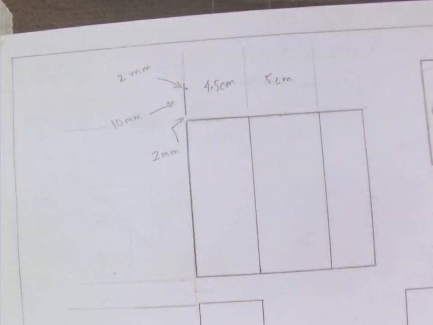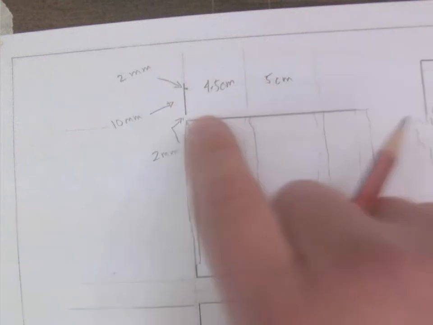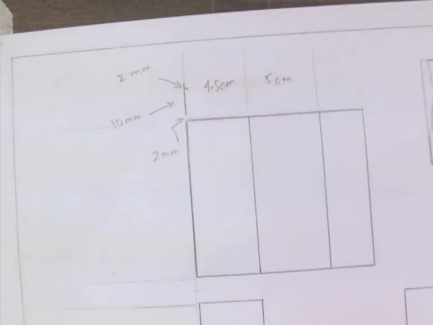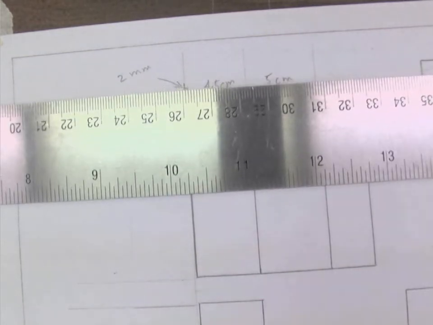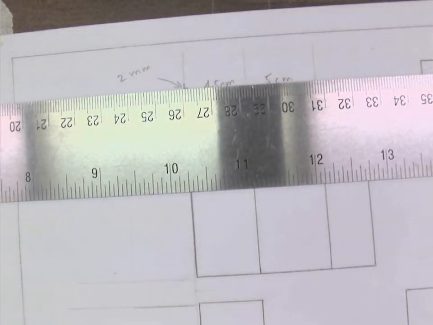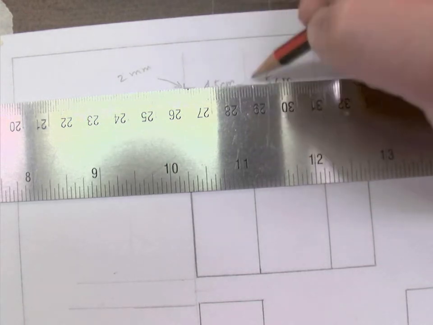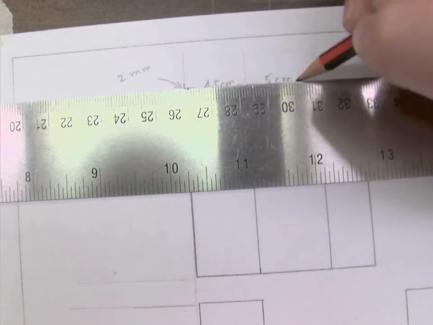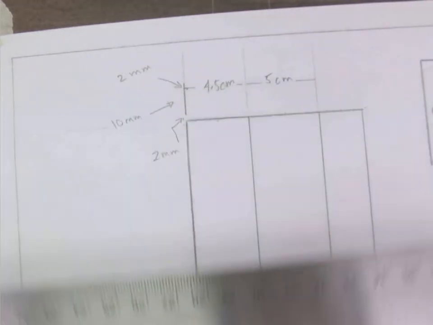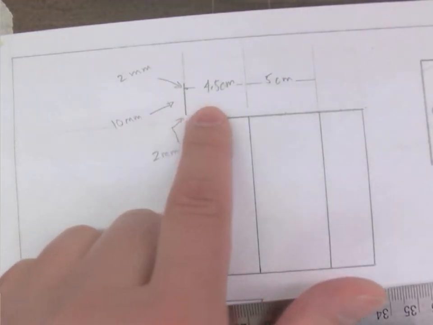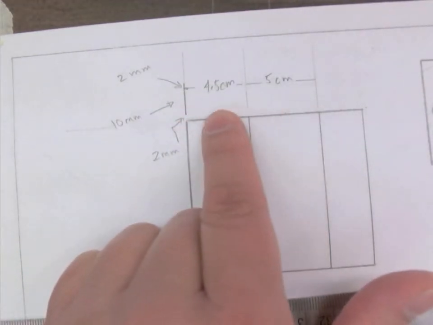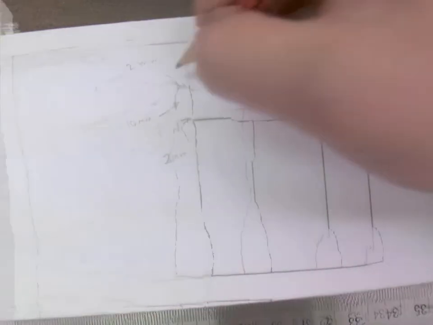Then I can use the T-square. I have my mark for where that 10mm line is, and I also have a 2mm overhang. So I'm just gonna draw my line that goes across all the dimensions, like so. Okay, so you can see how I'm using the same horizontal line to indicate both of these dimensions.